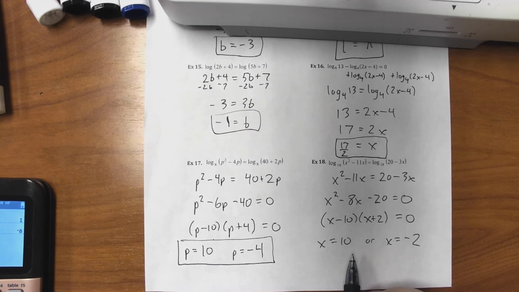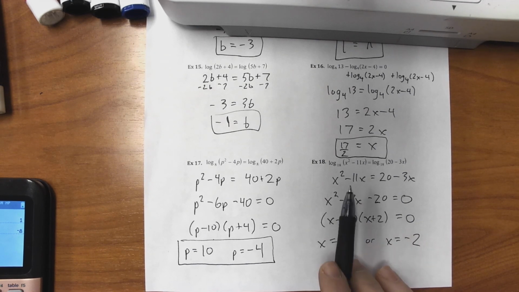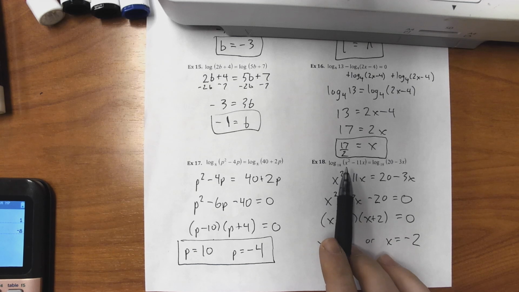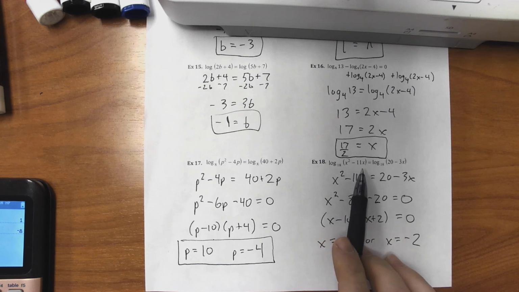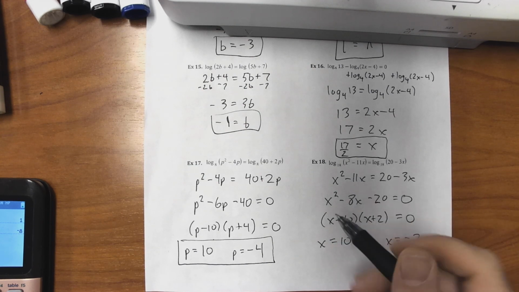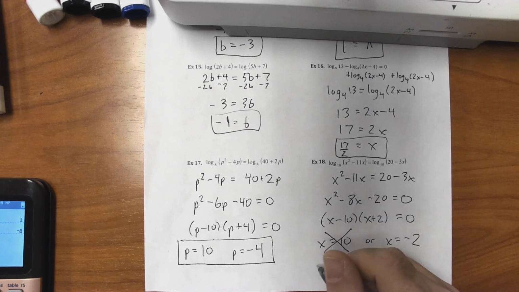Now if we take a look at the 10, notice when I take 10 and plug it in, I'm going to get 100 minus 110, which is negative. So that 10 will not work.